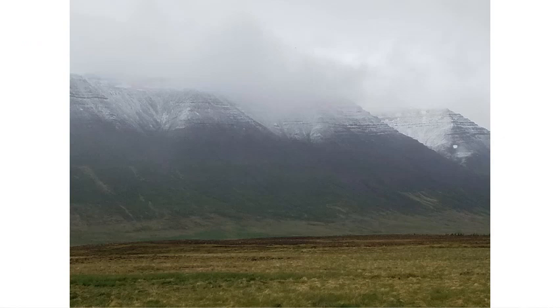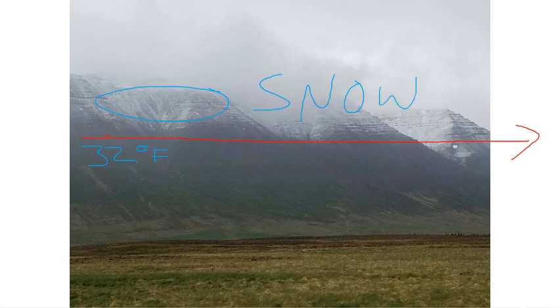You can actually see a good example in this picture. You can kind of see right about there. That must be the point. It must be about 32 degrees Fahrenheit along that line, because up here it's cold enough for snow. Well, you notice down here there is no snow. It doesn't mean there's no precipitation down there. It just means below that point it was too warm, and the frozen water, as it fell below that line, melted, hit the ground as rain.